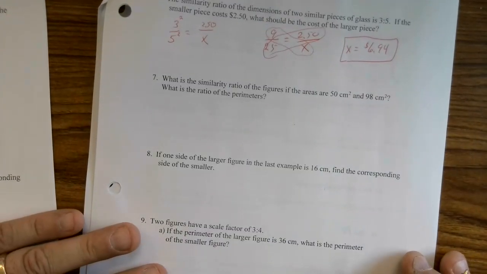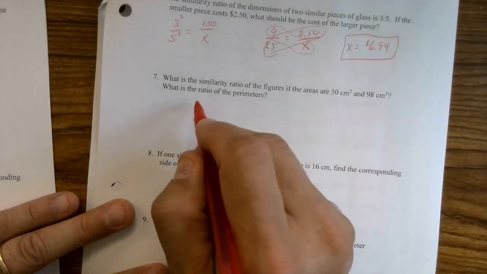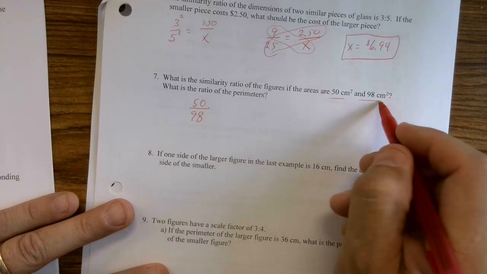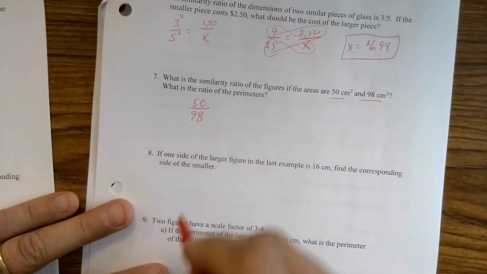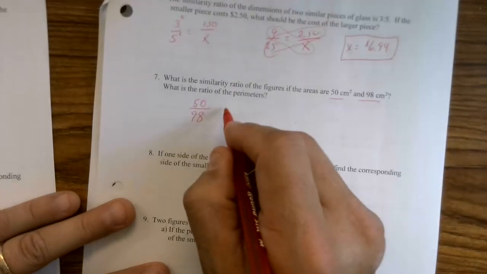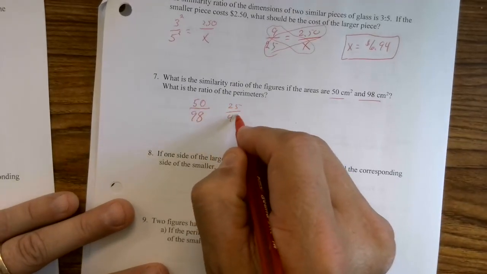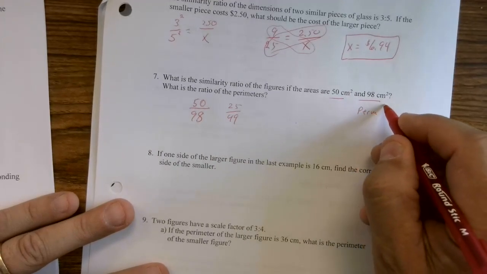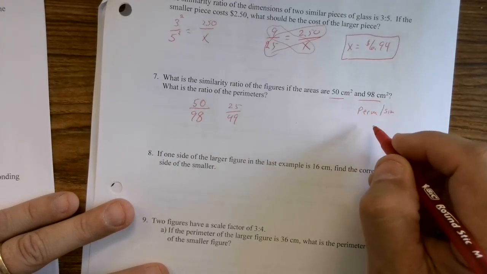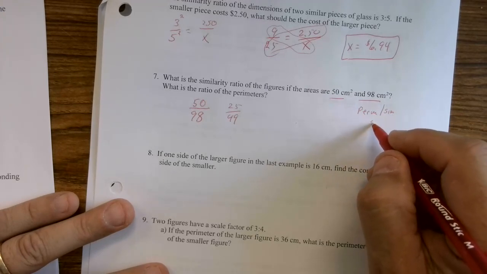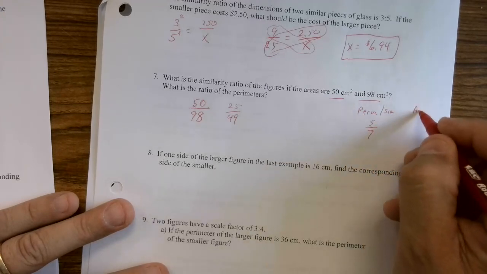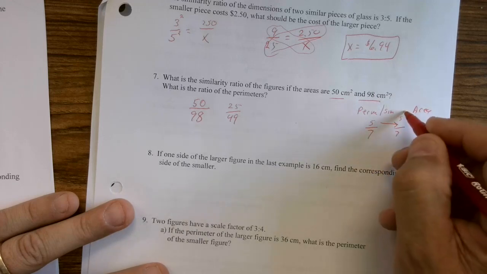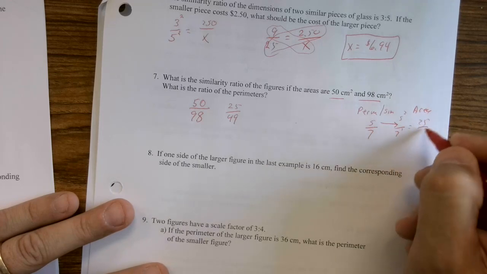Okay, what is the similarity ratio of the figures if the areas are 50 and 98? So our two areas are this. The first thing we want to do is, can we reduce this? Yes, we divide them both by 2, and we get 25 over 49. Now, when we went from the similarity ratio, which is the side, let's say 5 over 7, and we wanted to get the area ratio, we'd have to square them, giving 25 over 49.